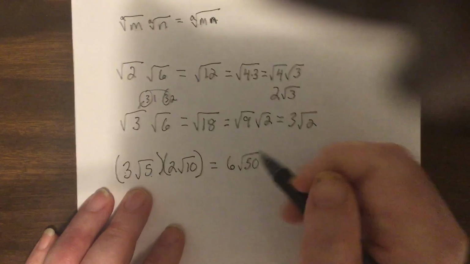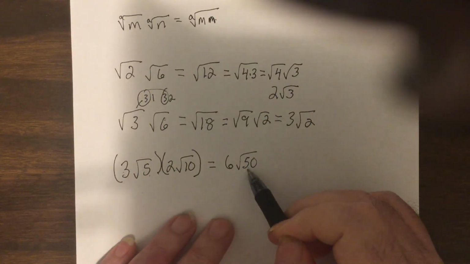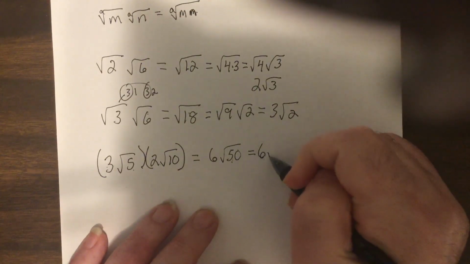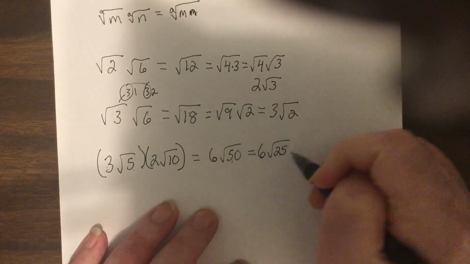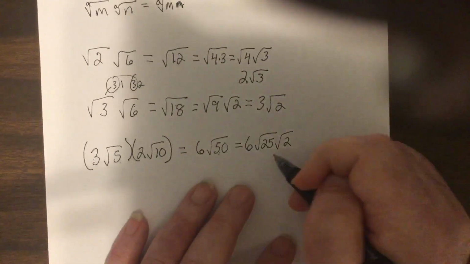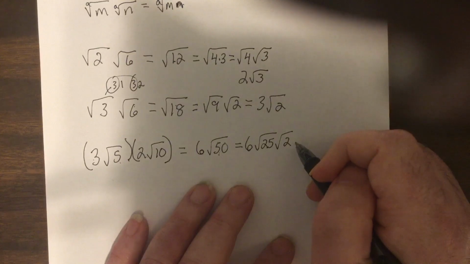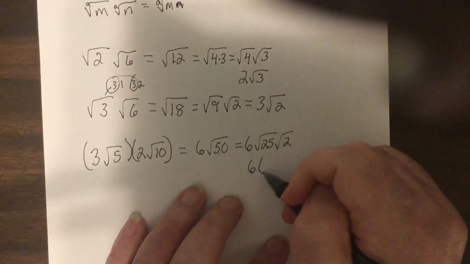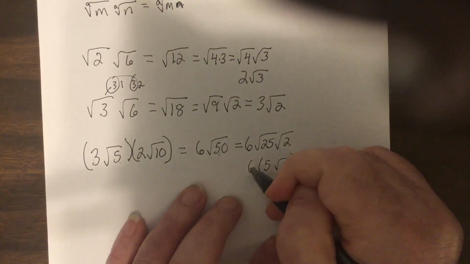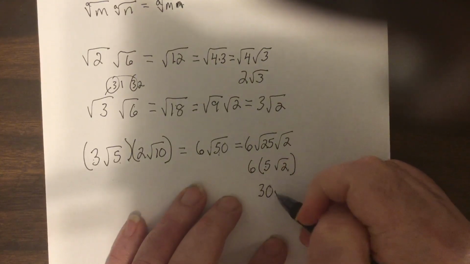But is there a perfect square that goes into 50? So that'd be 6 times square root of 25 times square root of 2. And the square root of 25 is 5, so that'd be 6 times 5 times square root of 2. And 6 times 5 is 30.